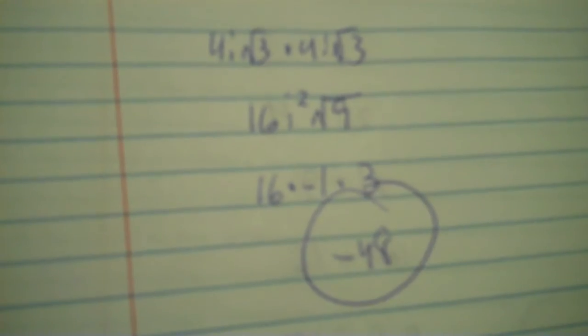Now, I'm going to explain how that became negative 48, okay? You don't need to write this down, just observe. If I take 4i square root of 3 times 4i square root of 3, this is going to end up back to negative 48. And here's how. 4 times 4 is 16. Then I multiply my i's, that'd be i to the second. And then I make a square root, and then 3 times 3 would give me 9. So I'd have 16. i squared is negative 1, and the square root of 9 is 3, and that all multiplies to negative 48. So that's how that works.